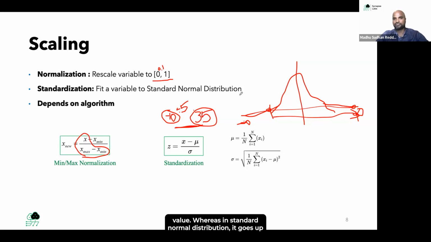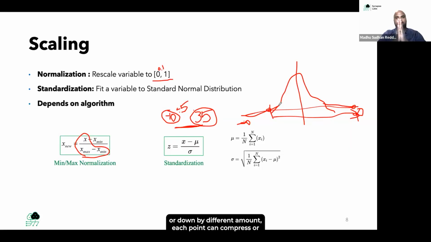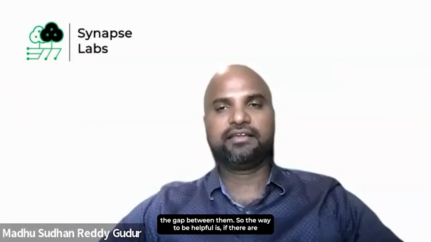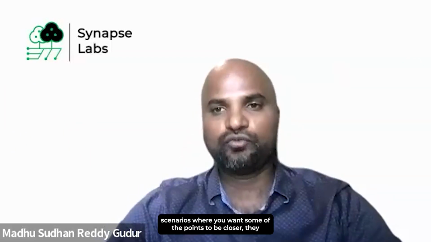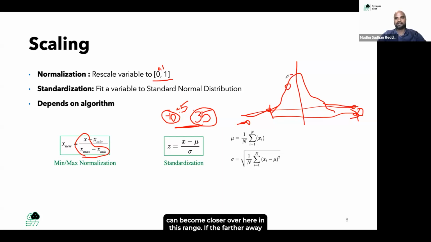Whereas in a standard normal distribution, it goes up or down by different amounts. Each point can compress or elongate, thereby reducing or increasing the gap between them. So it is helpful in scenarios where you want some of the points to be closer, they can become closer in this range, while for farther away points the range would become a lot wider, and the distance would become a lot wider.